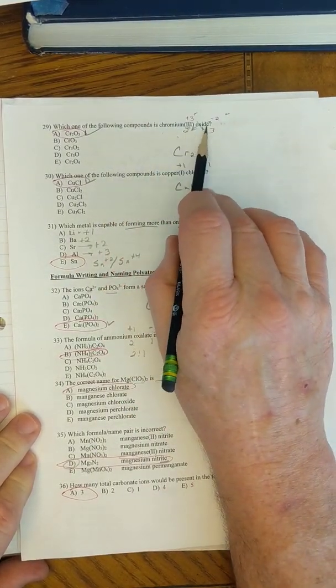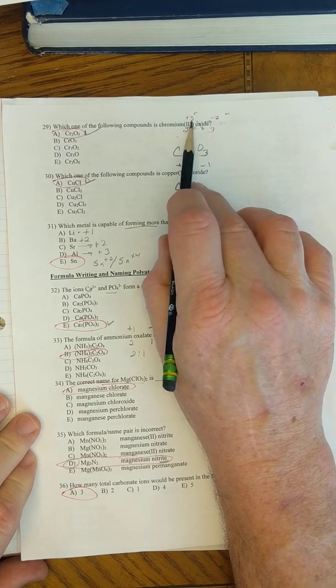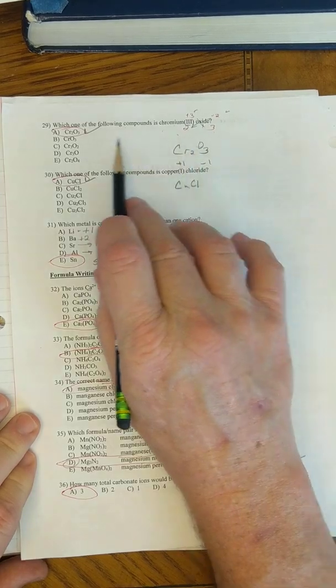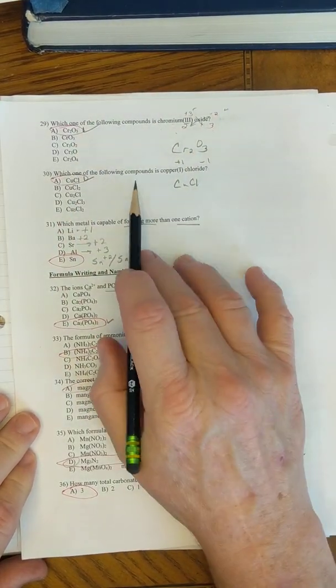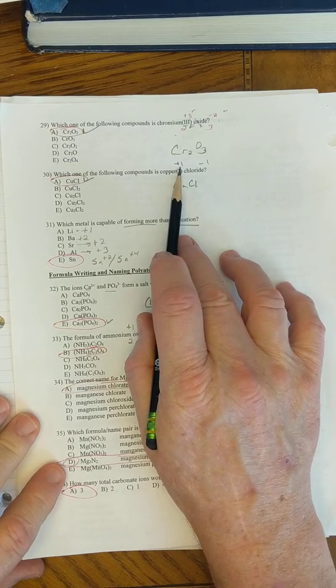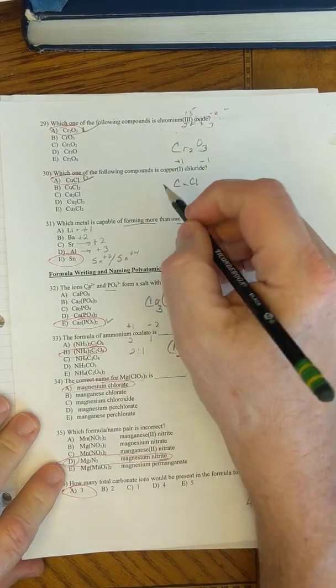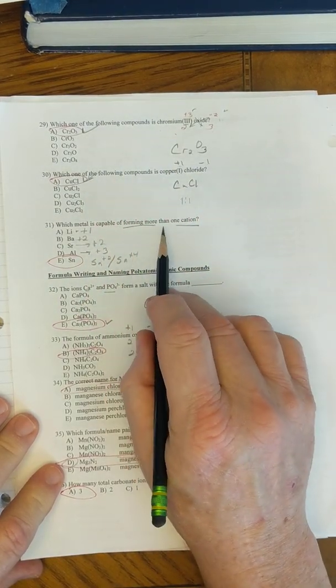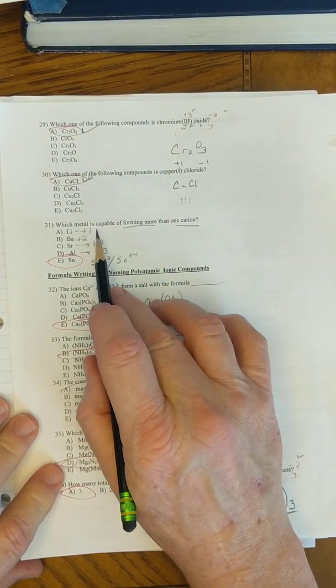Compounds. Chromium 3 oxide. Chromium 3 is a plus 3, oxide's a negative 2. It's a 2 to 3 ratio, Cr2O3. The answer is A. Which of the following is copper 1 chloride? Plus 1, copper 1, minus 1 chloride. It's a 1 to 1 ratio. CuCl.